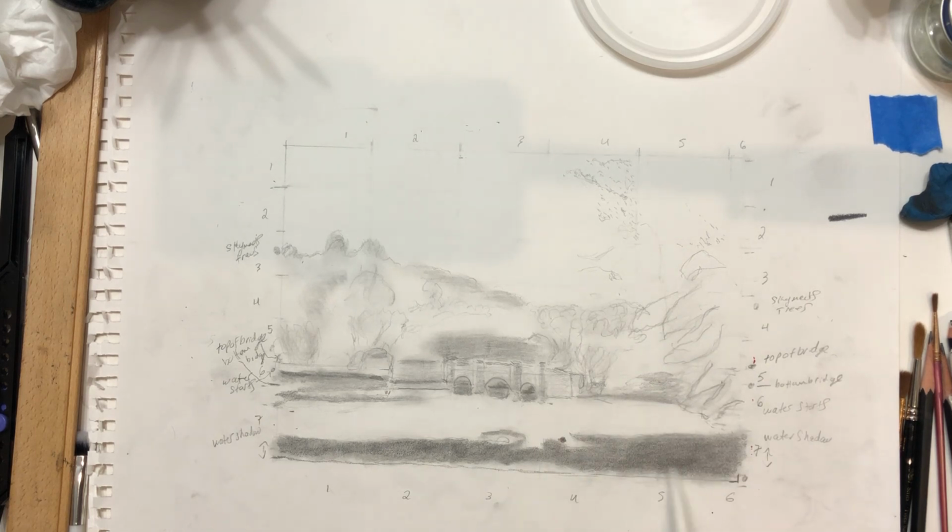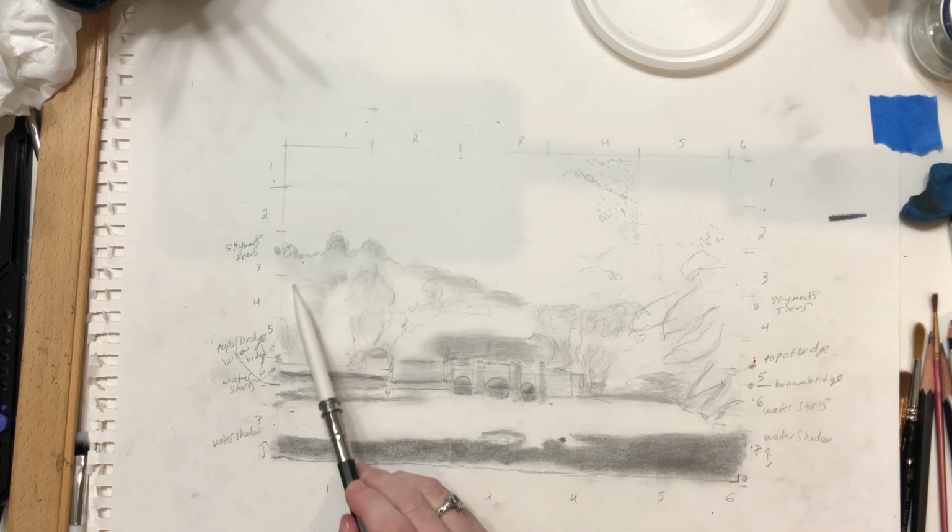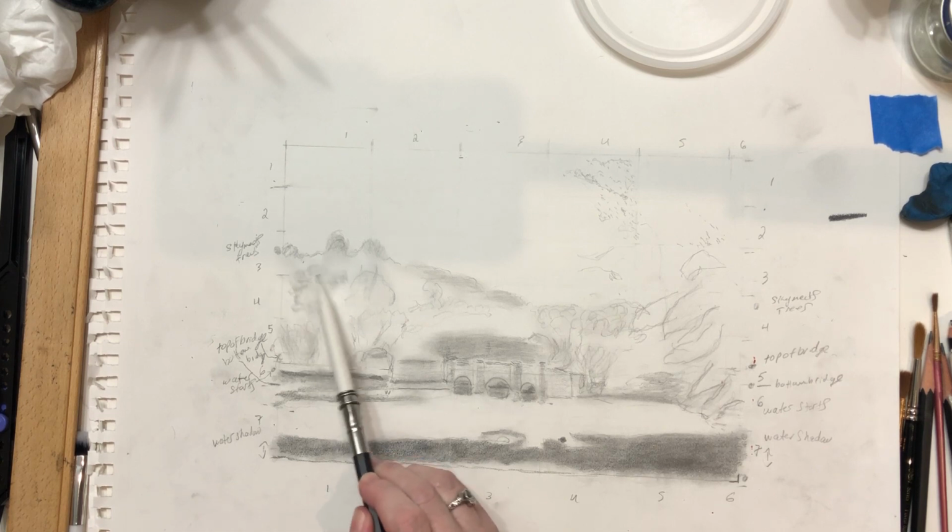Add some of that in there. That's probably what I'm going to use in the foreground, the 14B. Okay, so I'm going to go back here. I don't want to get too dark here because this is going to be a lighter area. I'm going to put some more. There are some darker values in here too.